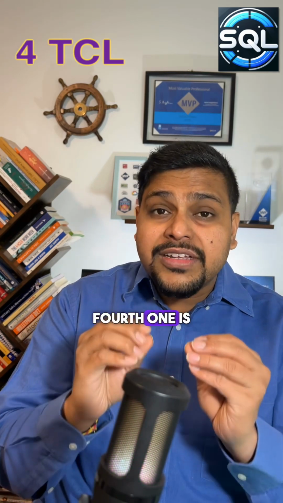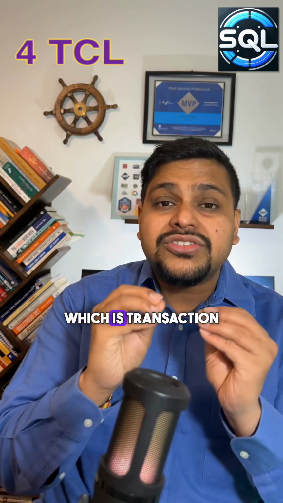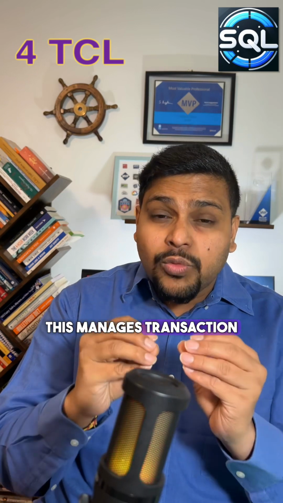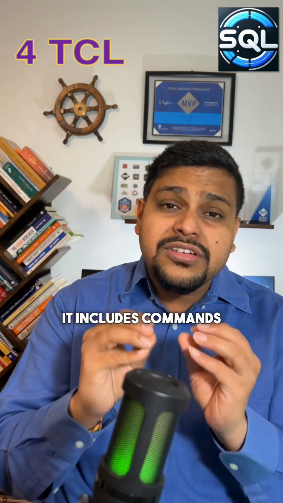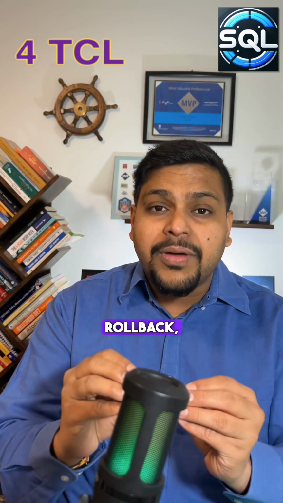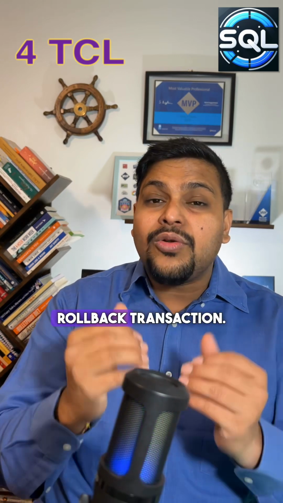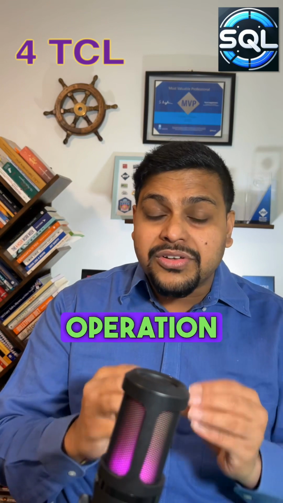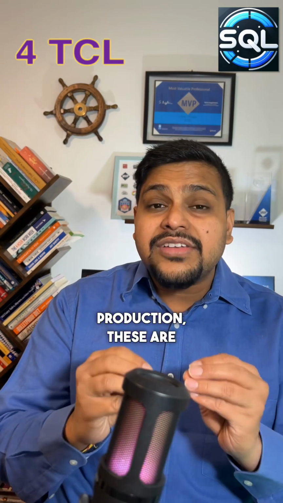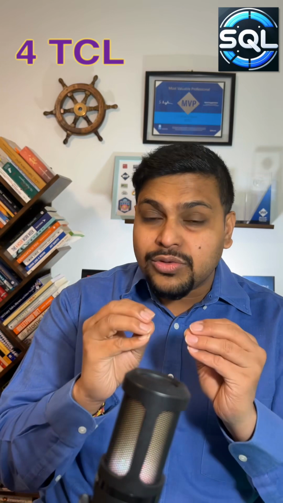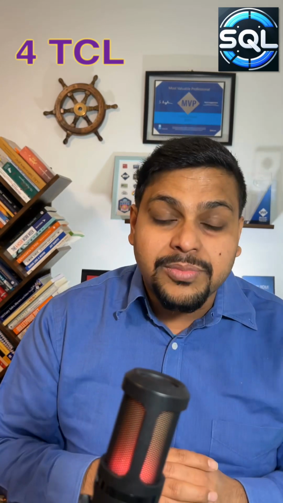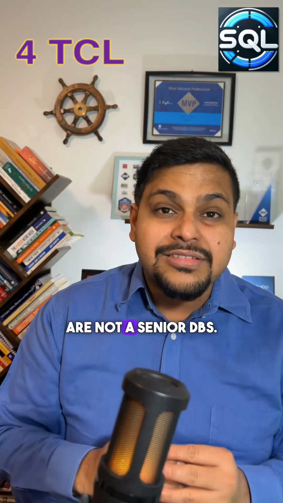Now, the fourth one is TCL, which is transaction control language. This manages transactions within the database. It includes commands like commit and rollback, which are used to commit or roll back a transaction. Now, whenever you are performing certain operations live on production, these are a must to add. Like you have to commit your transaction if you're doing something on production. Not advisable if you are not a senior DBA.